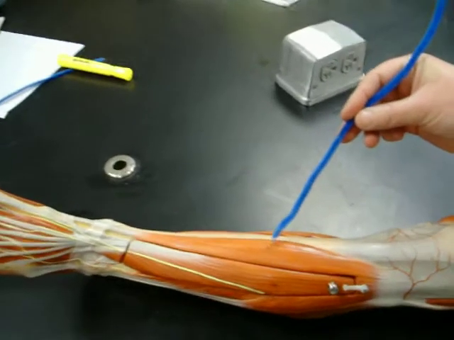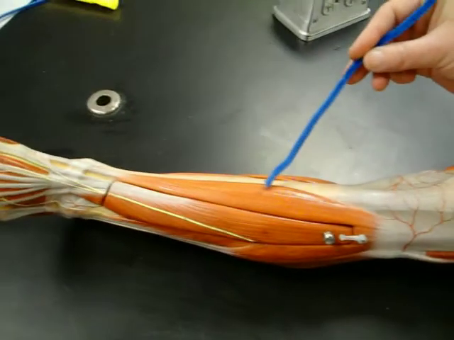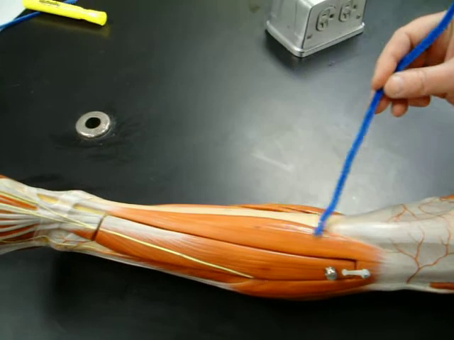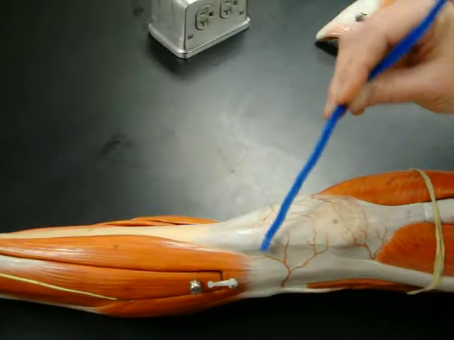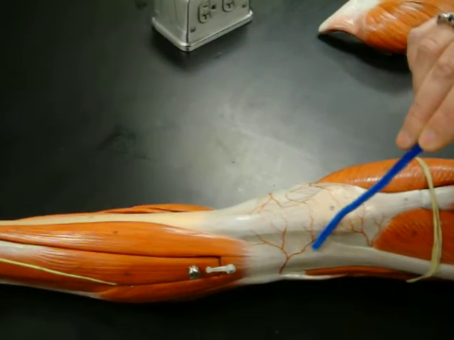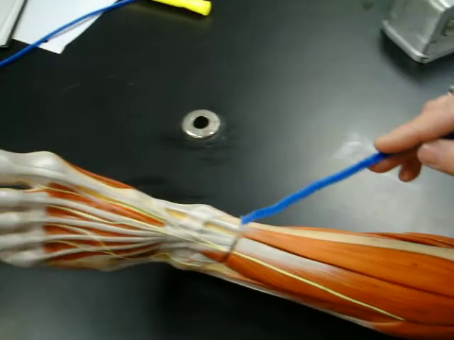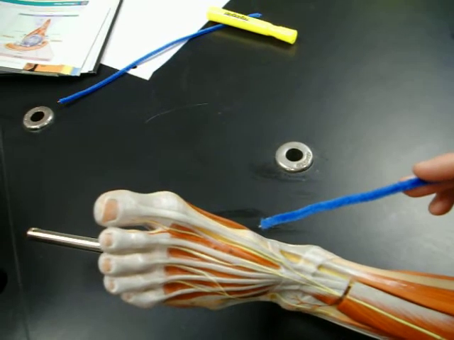Alrighty, we're recording. We're going to look first at the tibialis anterior. The origin is the lateral condyle and proximal shaft of the tibia. The insertion point is the base of the first metatarsal bone and medial cuneiform.